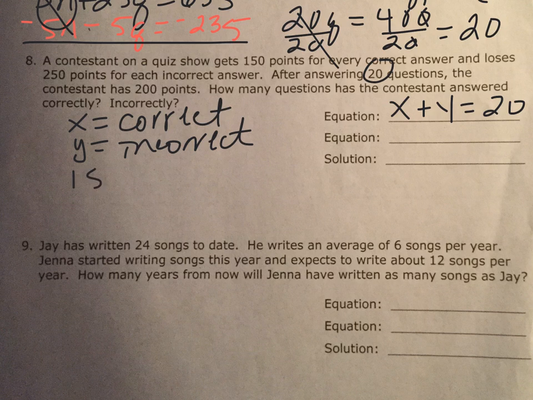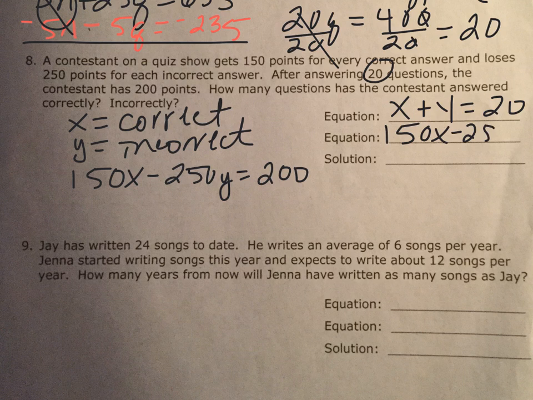So that's 150x. Loses, so that's minus 250y. And in the end, this person had 200 points. So that's your second equation there: 150x minus 250y, I'm going to run out of room again, equals 200. Okay, and then I have x plus y equals 20.